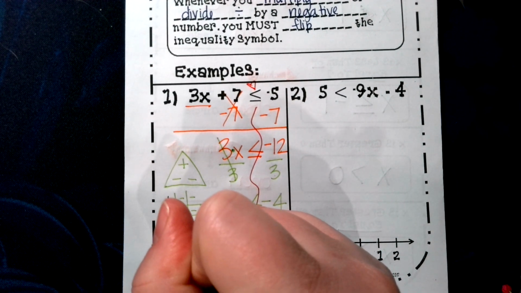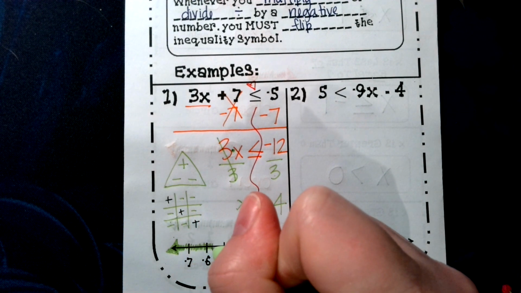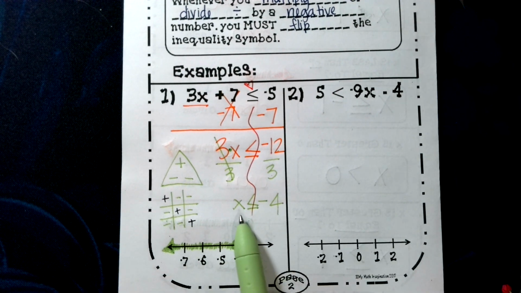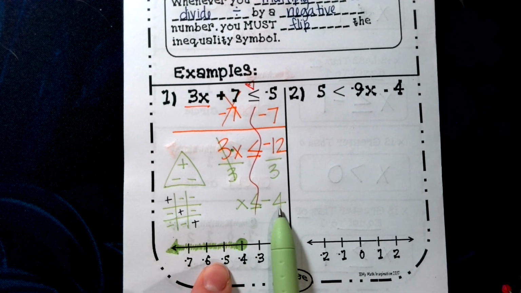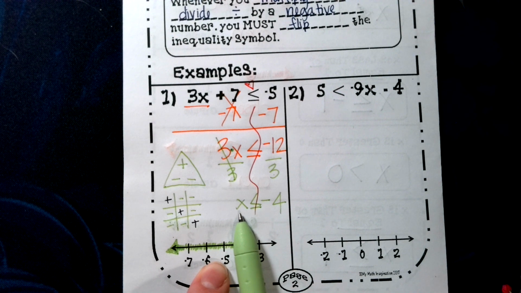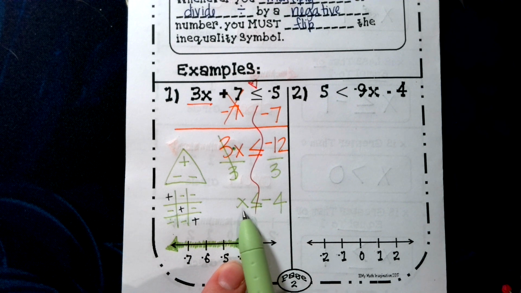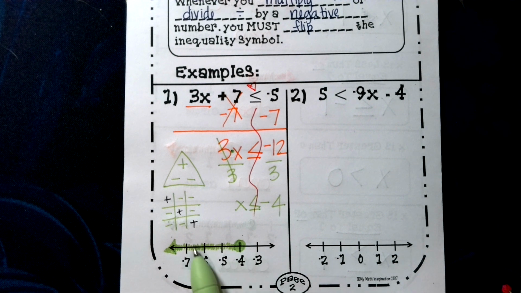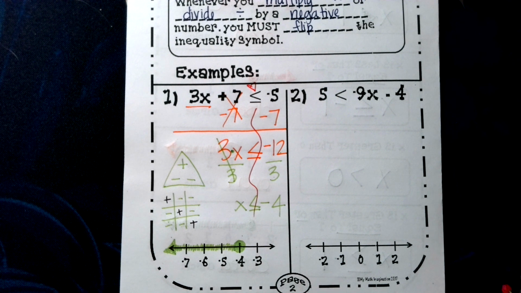Less is to the left. So any of my numbers smaller than negative 4 work for this inequality. I could have negative 7, because negative 7 is less than negative 4. I could have negative 5 1/3. That's less than negative 4. I can have negative 4, because negative 4 is equal to negative 4. It includes that point. So any of those numbers equal to or smaller than negative 4 work for this problem. They work for an answer.